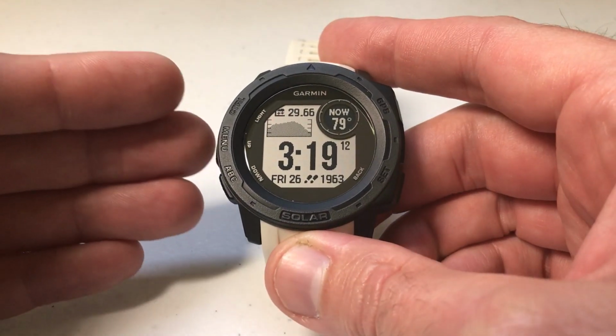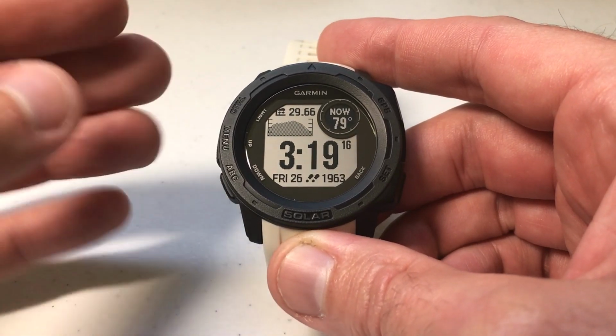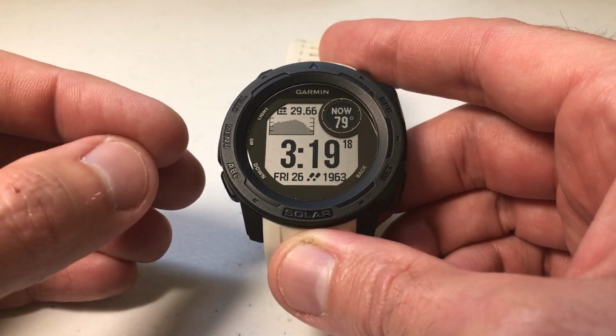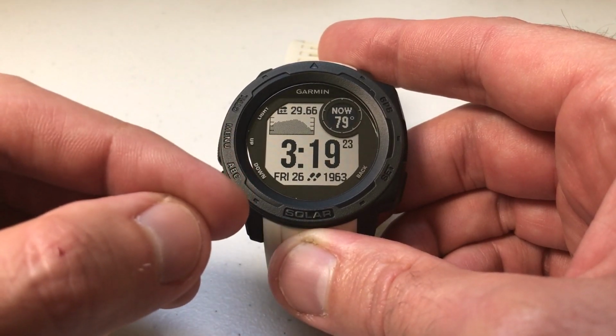So the next alert I'm going to show you happens to be my favorite alert on the watch. That's the storm alert. It also happens to be the alert that I see the most people complaining about. Now there's a couple different ways you can get to this. I'm going to show you the way that I think is the easiest.